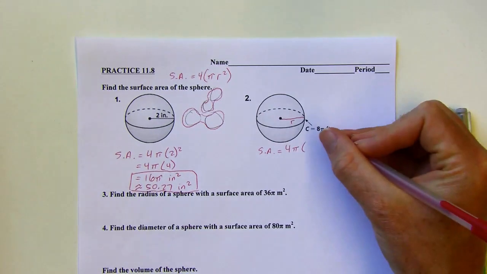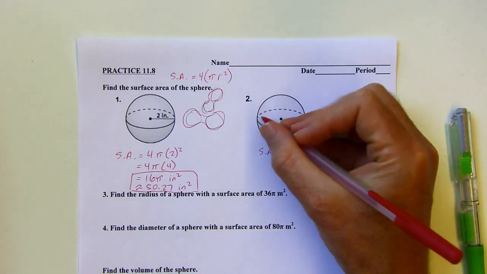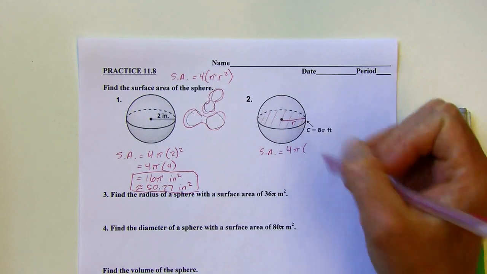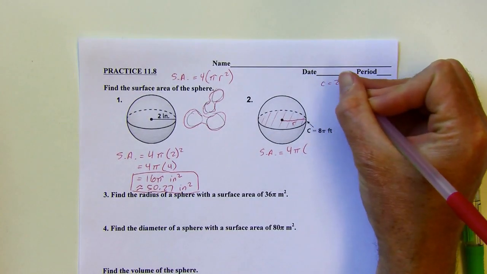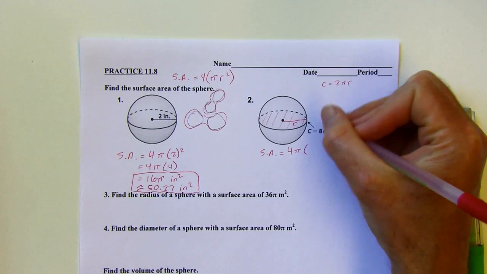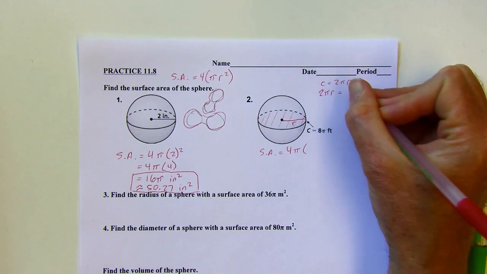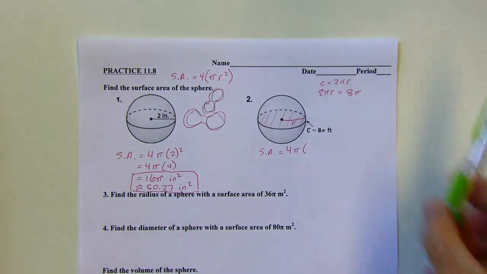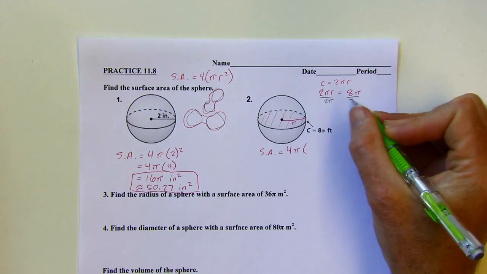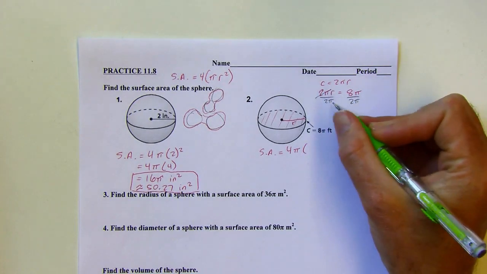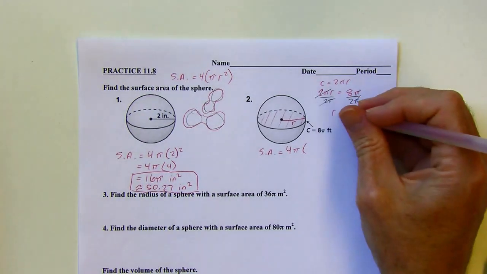So I've got the circumference of the sphere, which actually is the same as the circumference of this circle right there. Okay. So the circumference formula is 2 pi r, and then my circumference is 8 pi. So I can say 2 pi r equals 8 pi. And now I can find the radius. Okay. So the pi's cancel, and then my radius is 4.